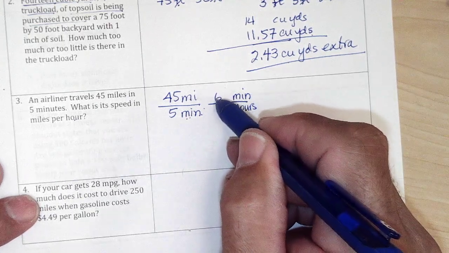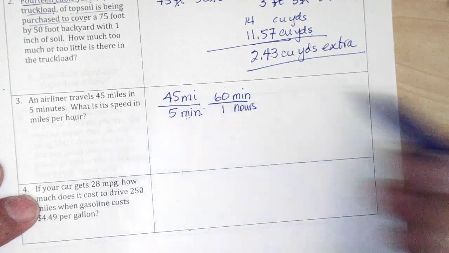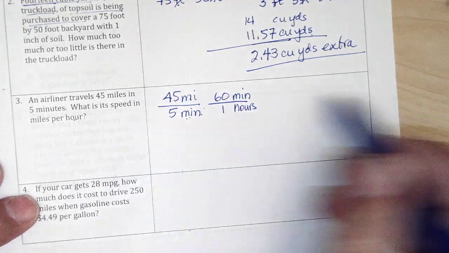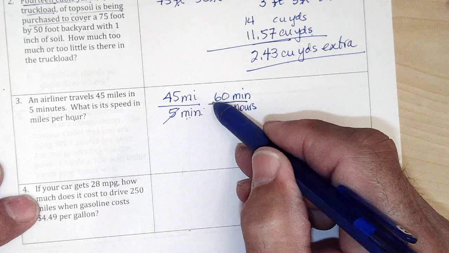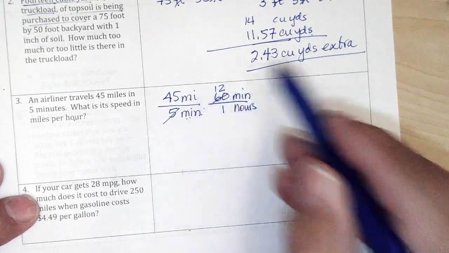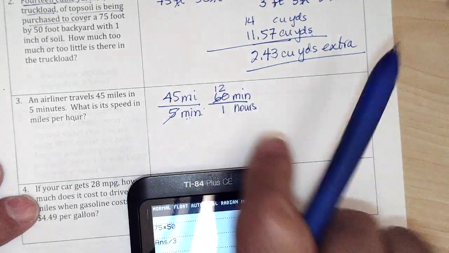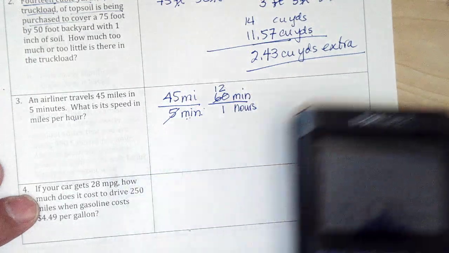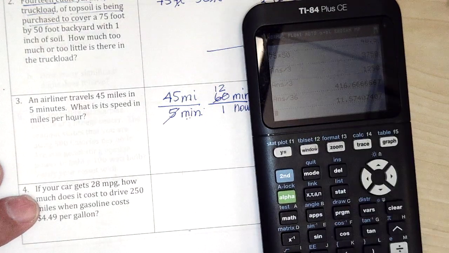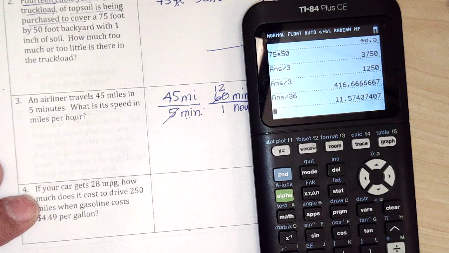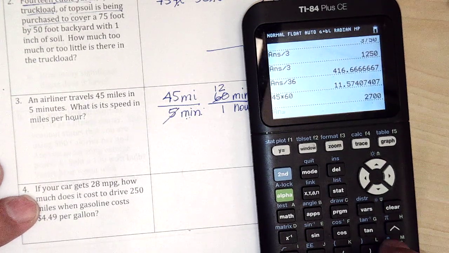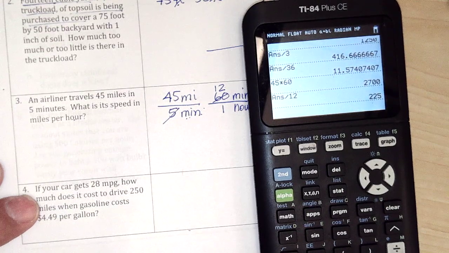And I believe 60 minutes make 1 hour. So 5 goes into 60, 12.